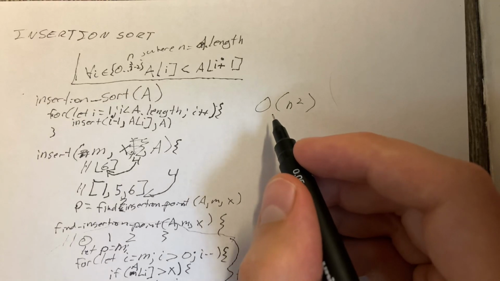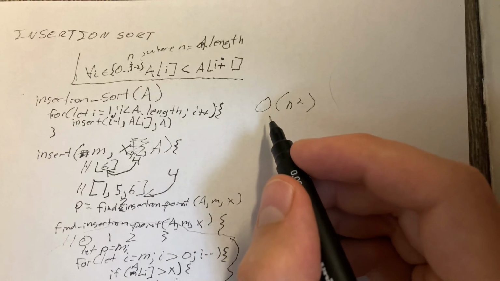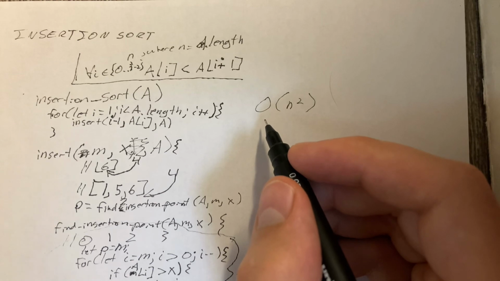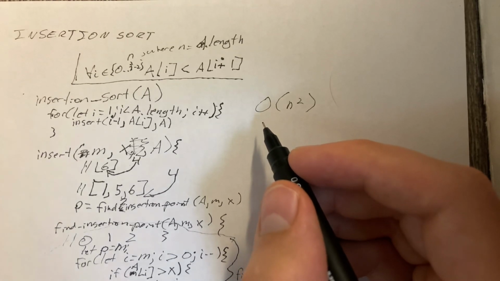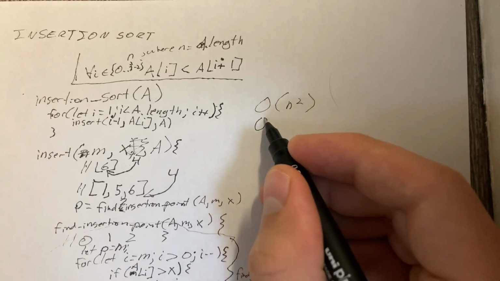and space, we don't actually add any space besides some constant variables. So really, space is O of n.